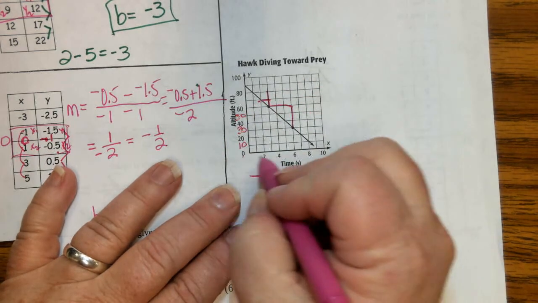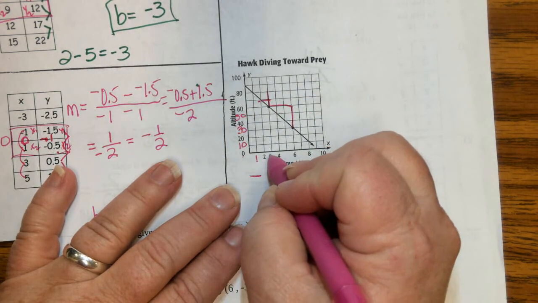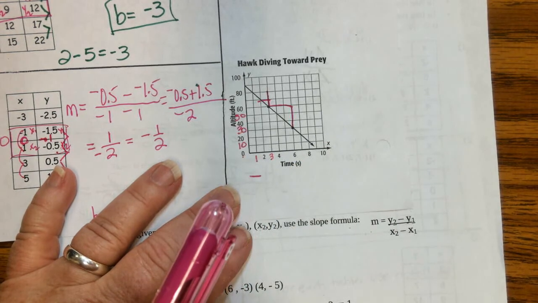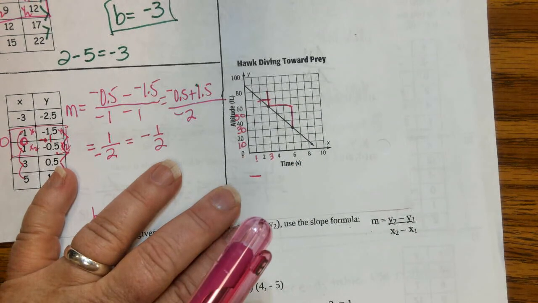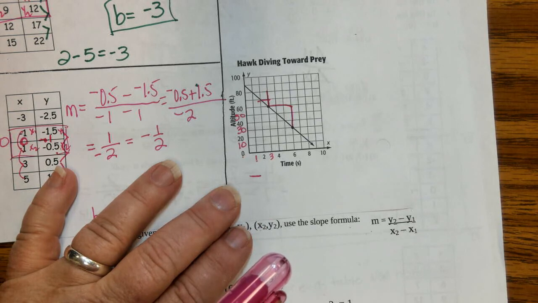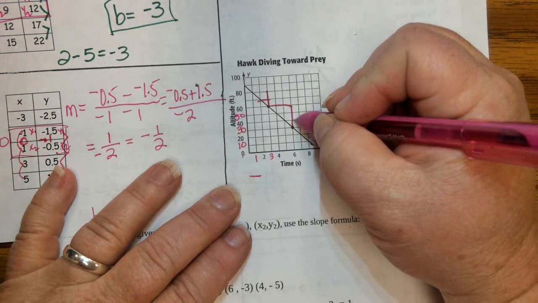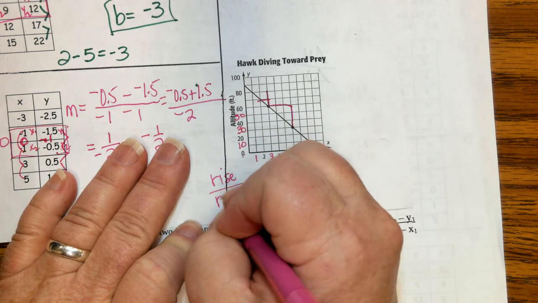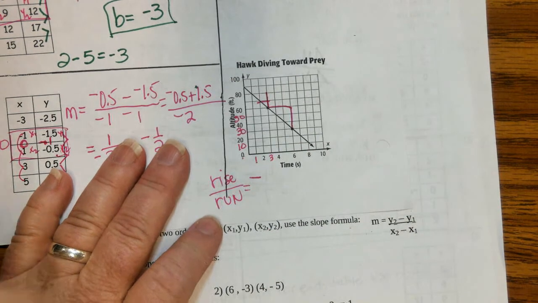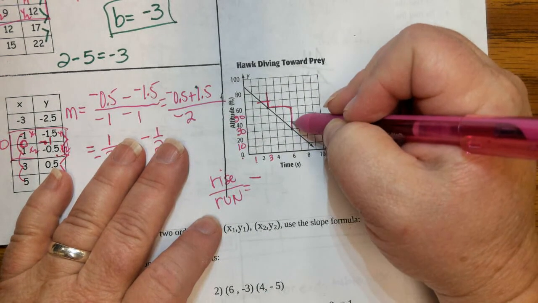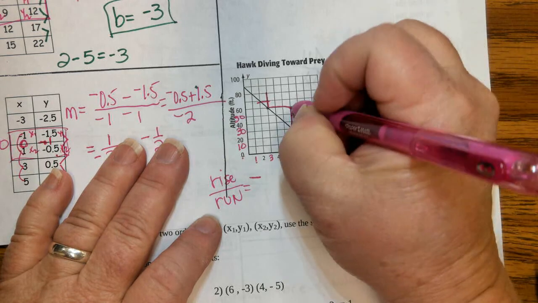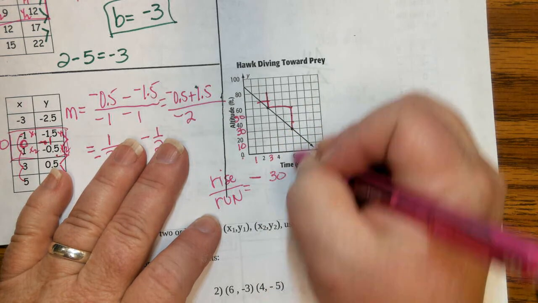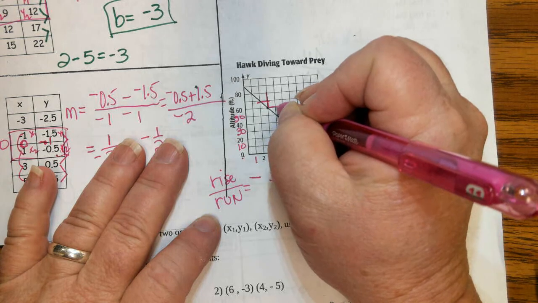Okay? Each line this way has a value of 1, doesn't it? And you are rarely going to see where the values are 1 and 1, even in 8th grade math. All right? But algebra for sure. So if I'm rising, I'm having to do rise over run. And I already know I have a negative, and I'm rising 10, 20, 30 on this one that I'm counting, and then I'm running 1, 2, 3.